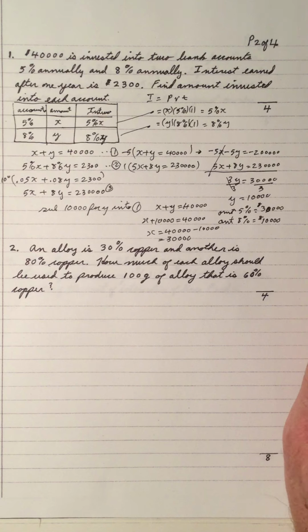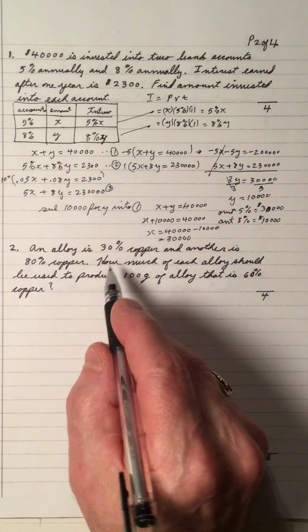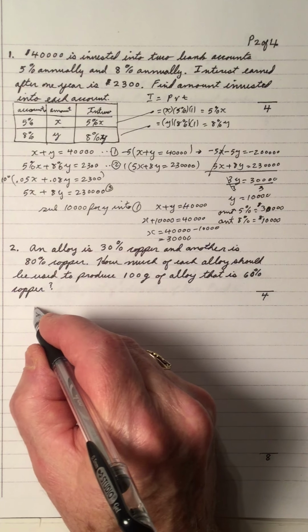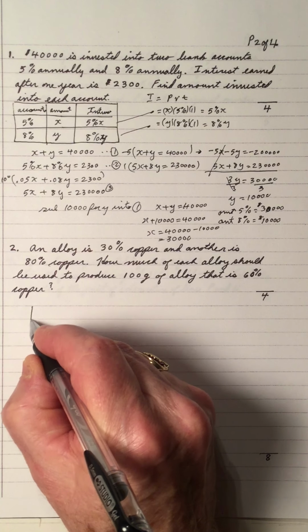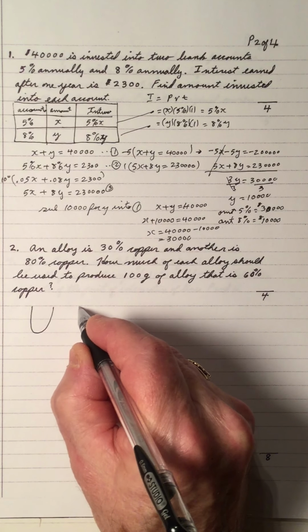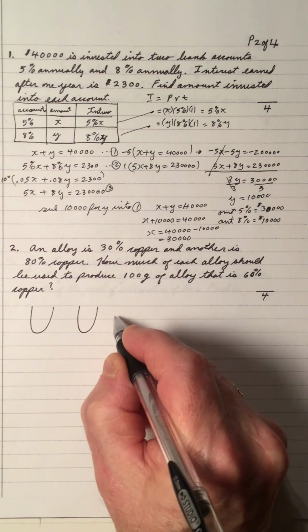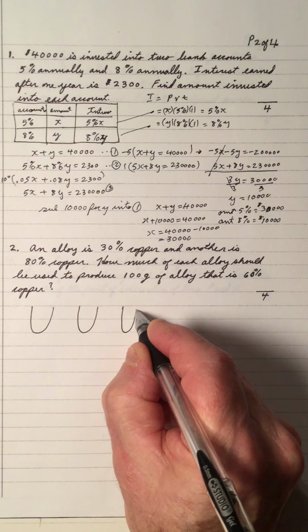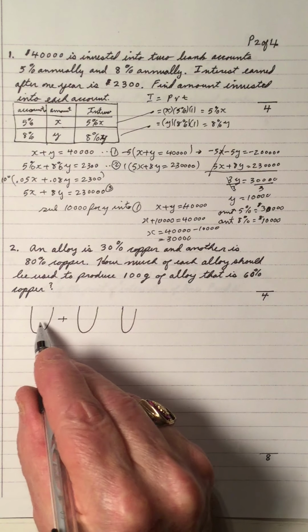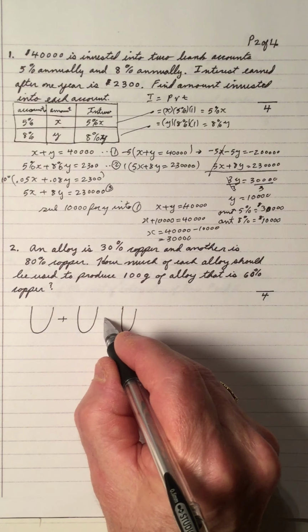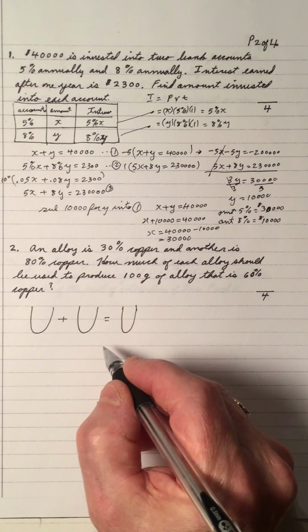Okay, another type of problem we did was the one with the alloy mixture. The way I handled this one is I draw 3 cups as if I'm mixing the cups together, pouring. What I'm doing is taking these 2 cups' quantities and pouring it into this one.